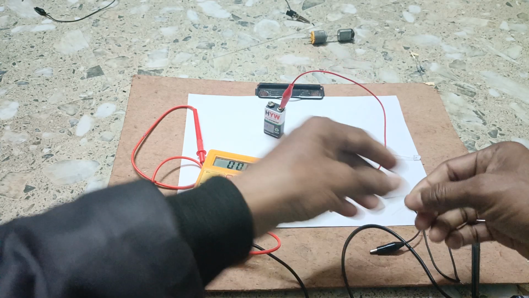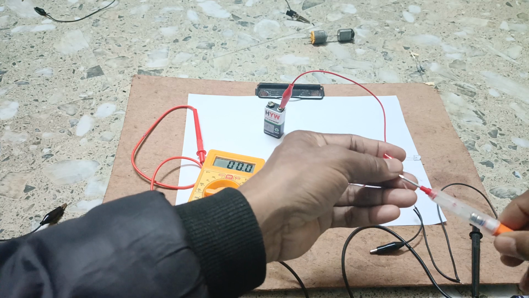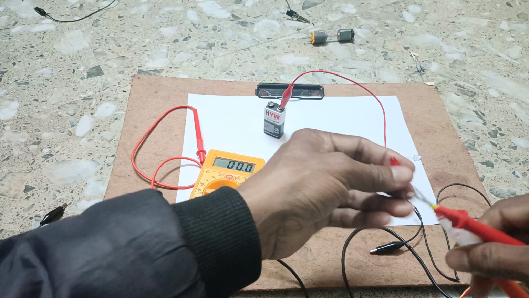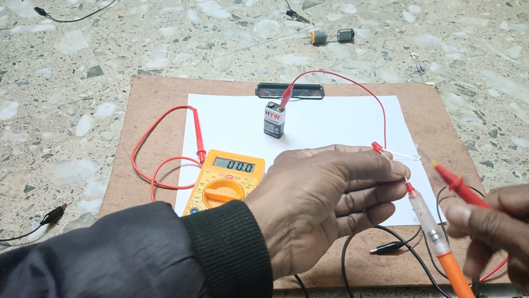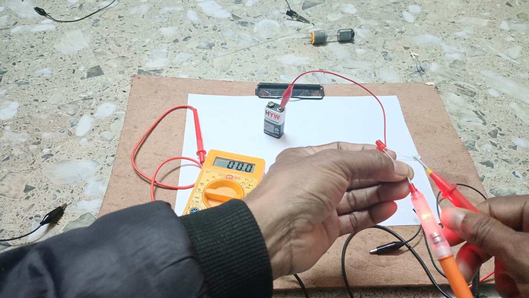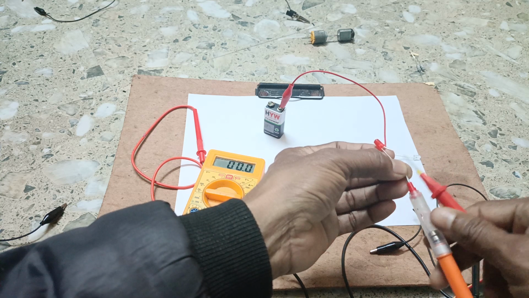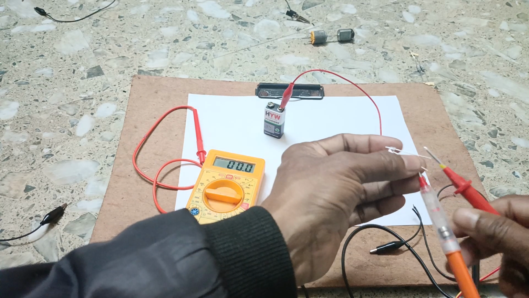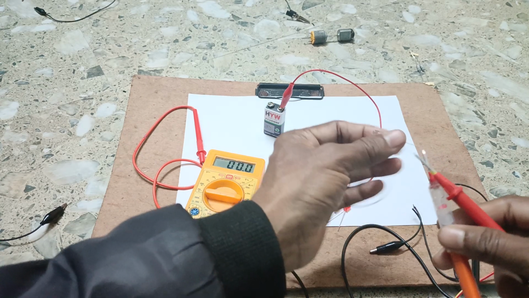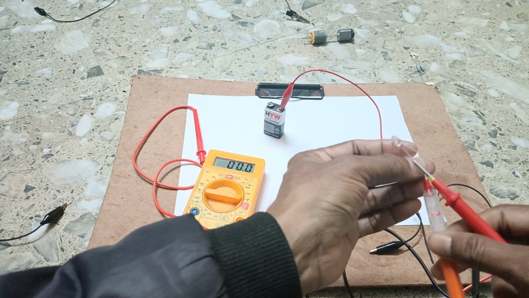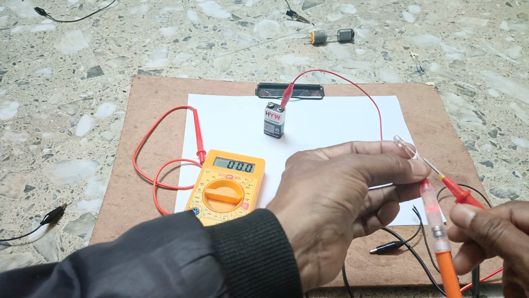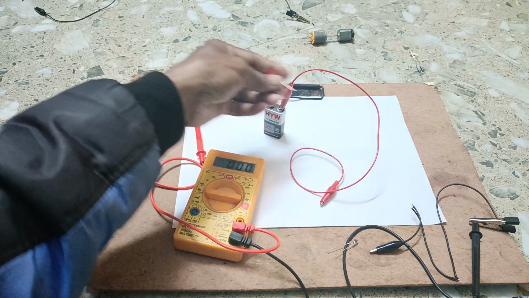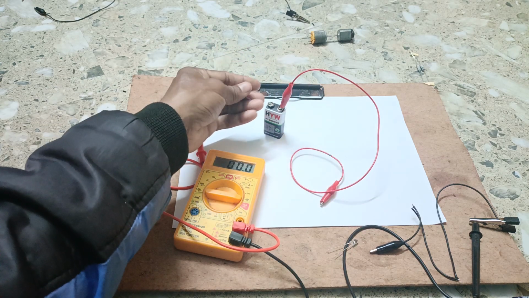We'll check whether this LED is in perfect condition or not. Let us check it. First we'll check this one.